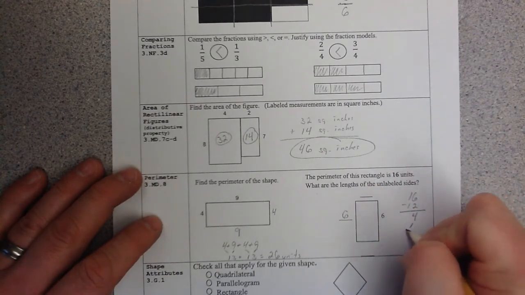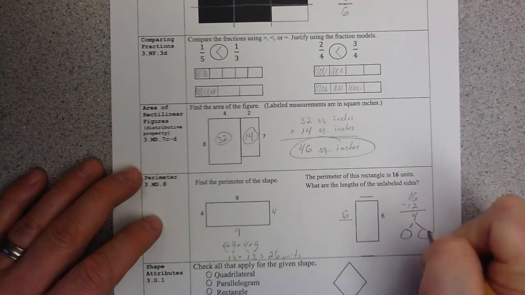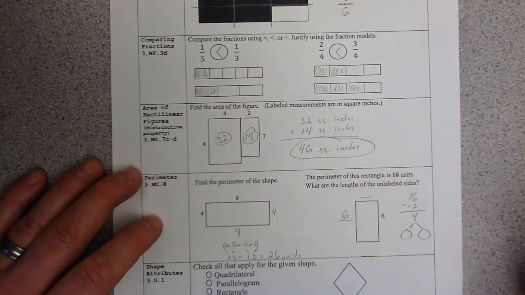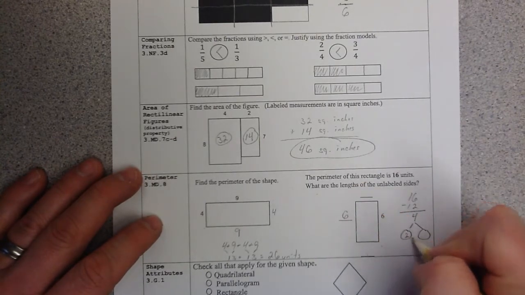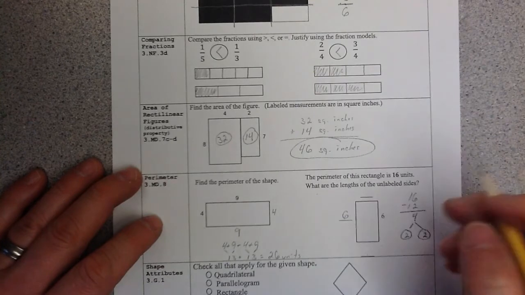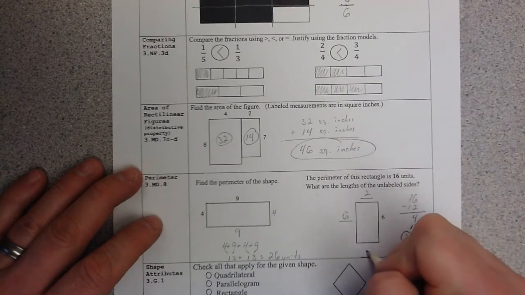So let's think of this. I've got to share with that side and that side. So this side and this side here. Well, they have to be equal because it's a rectangle. So 2 and 2 make 4. So 2 and 2.